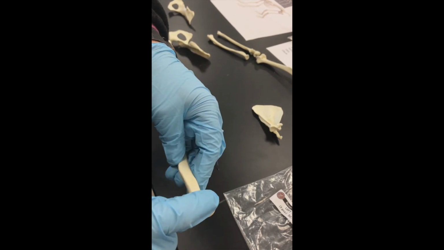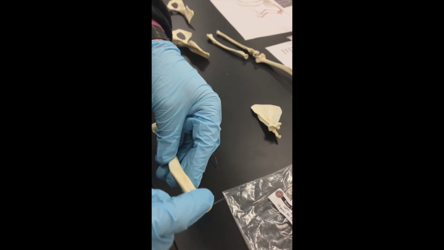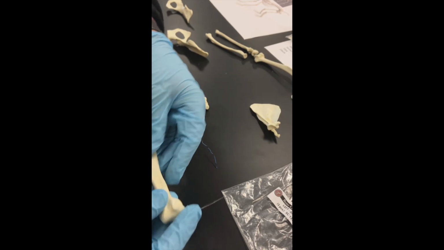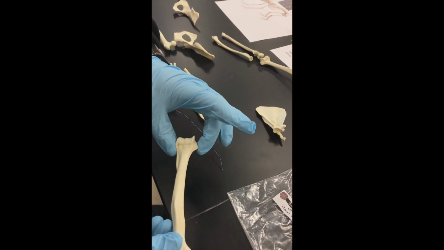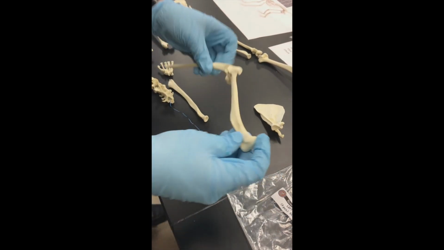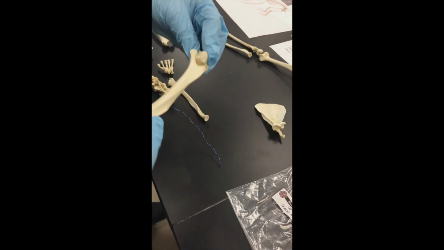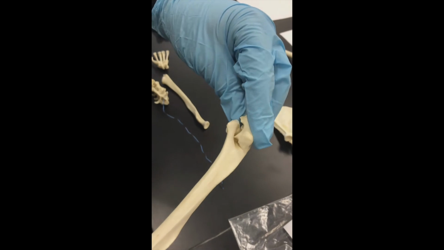You still have the greater and lesser tubercles and the biceps tendon between them. You still have capitulum, trochlea, epicondyles. You're still going to have the ulna fitting with the olecranon into the olecranon fossa.